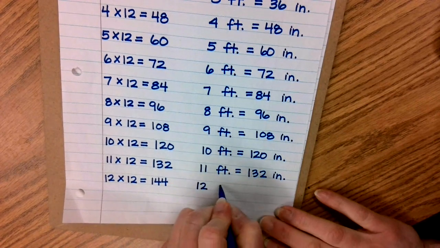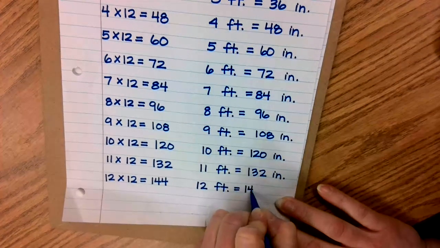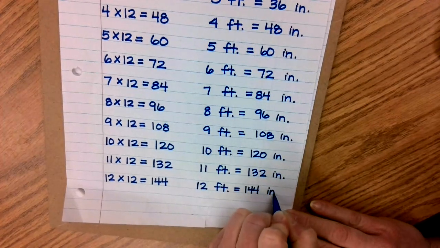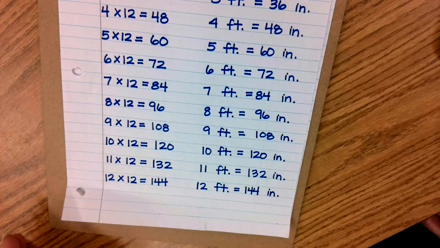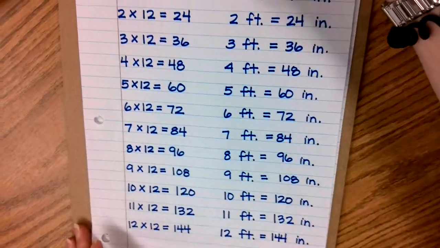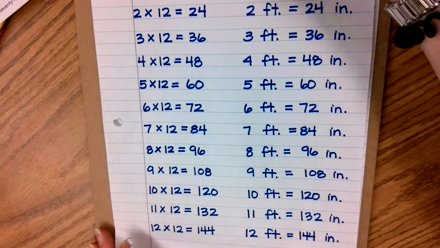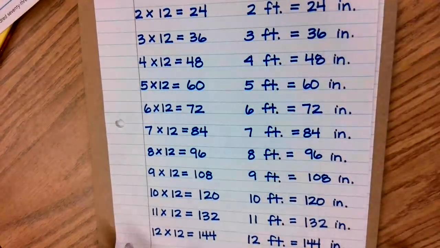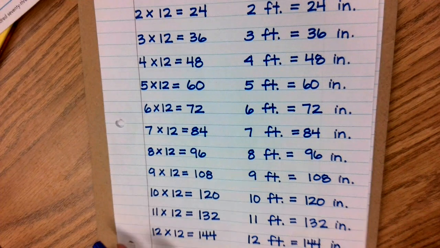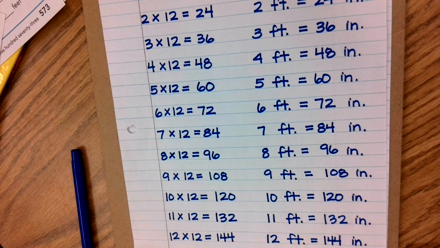And 12 feet are equal to 144 inches. So make sure that you have this all copied down neatly so that you can read it. You'll notice that I skipped a line between each line, so it was easier to read.